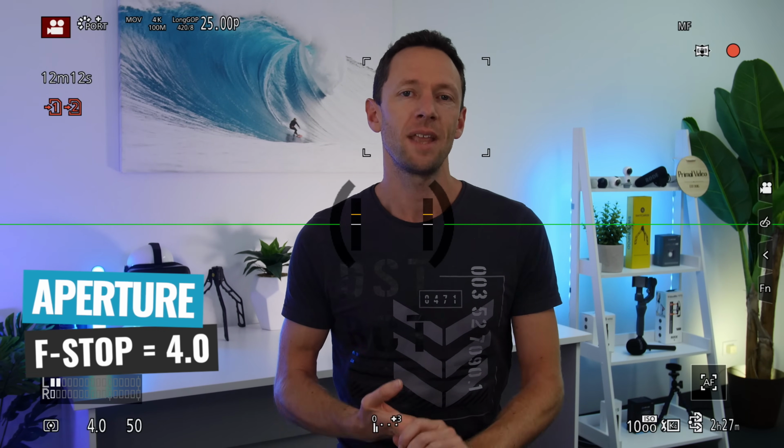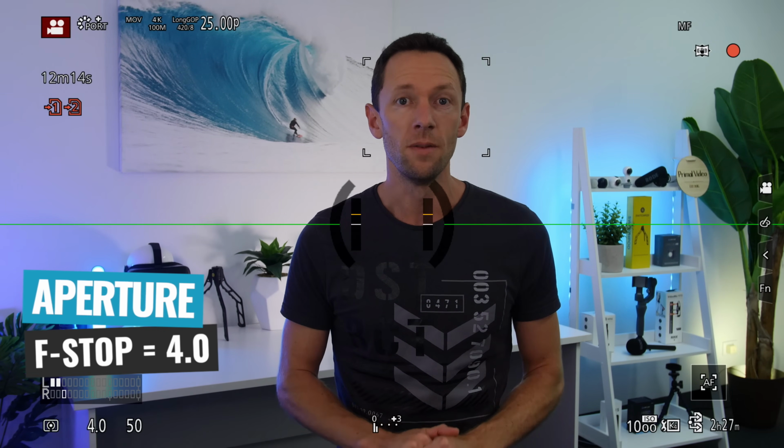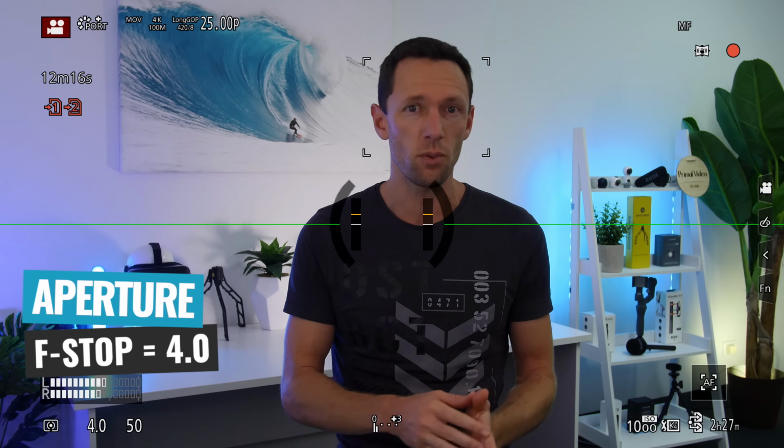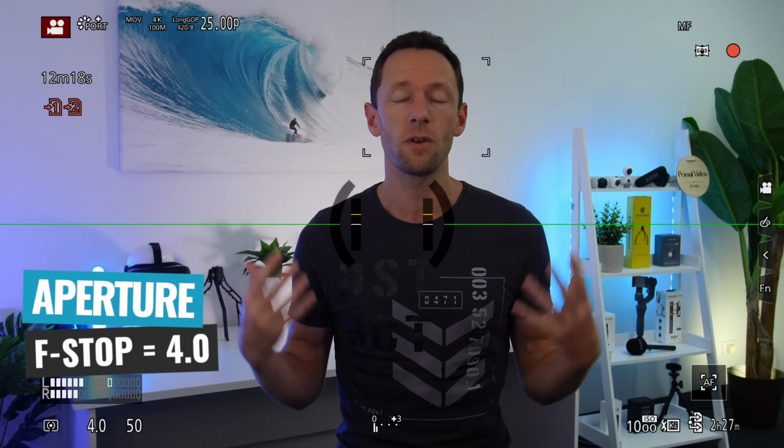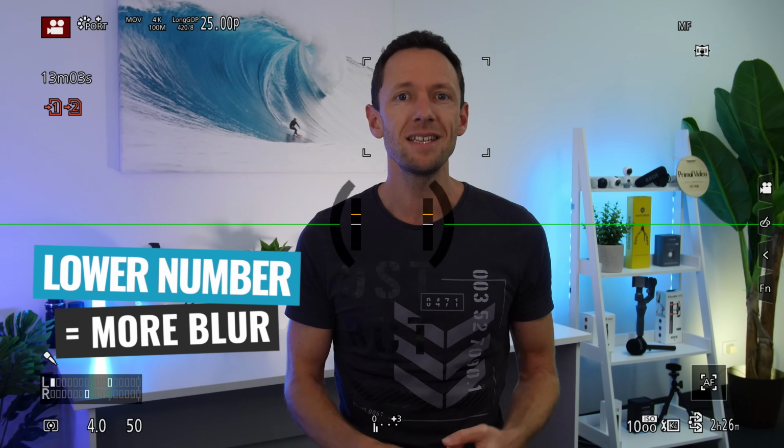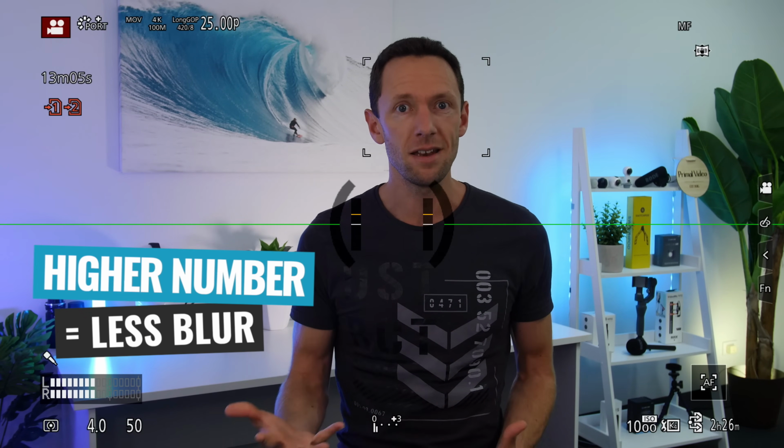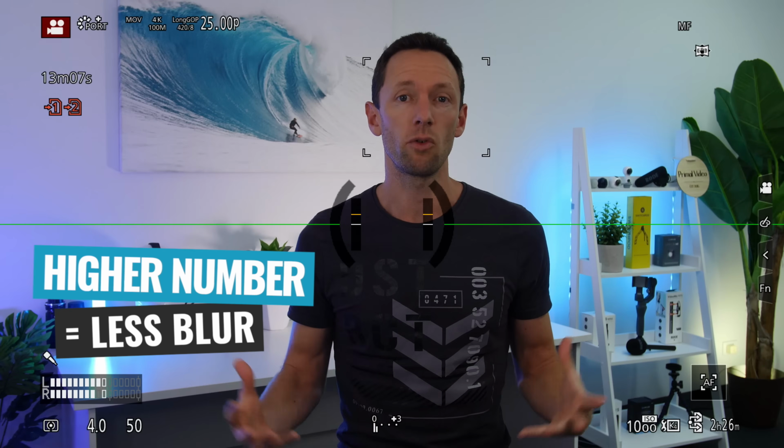Okay, so here's exactly the same shot now filming at f4 instead of f1.4. So you can see just even that adjustment from 1.4 to 4 has made a huge difference as to what the background of the shot looks like. So a lower number, more light, blurrier background; a higher number, less light, but a lot more in focus.